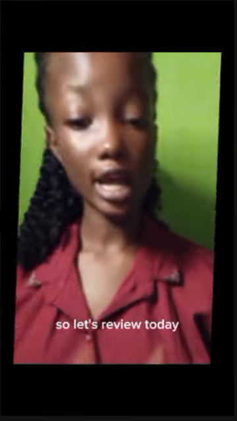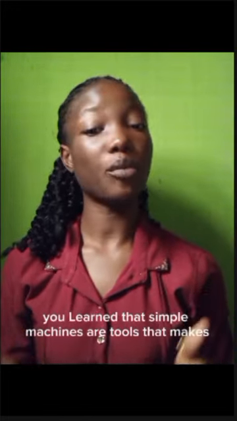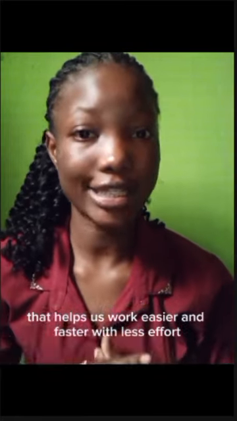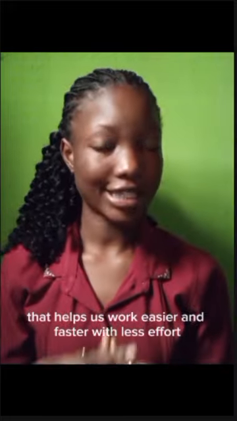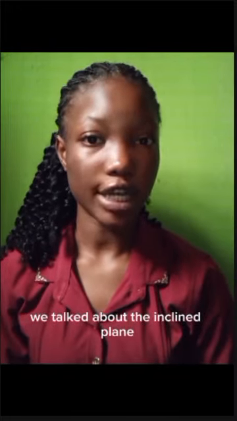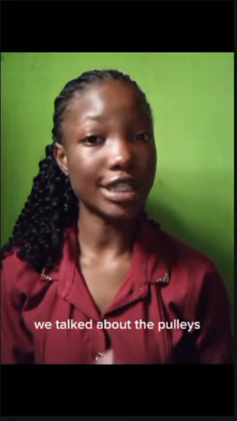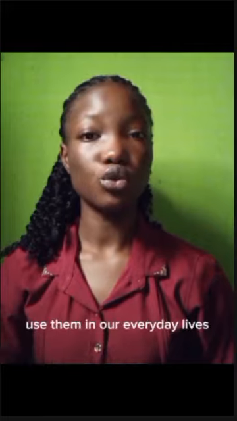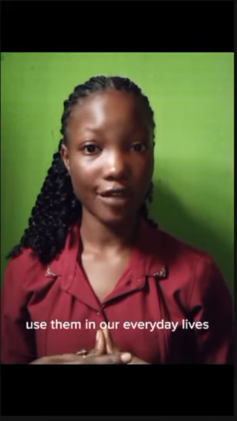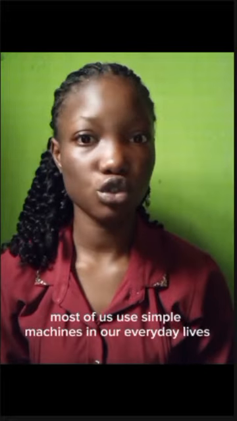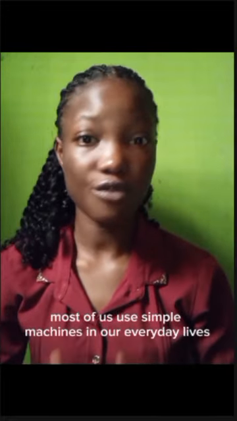So let's review. Today you learned that simple machines are tools that help us work easier and faster with less effort. We talked about the lever, the inclined plane, the pulley, and the wheel and axle. We also talked about how we use them in our everyday lives, which most of us do. You have done an amazing job today.